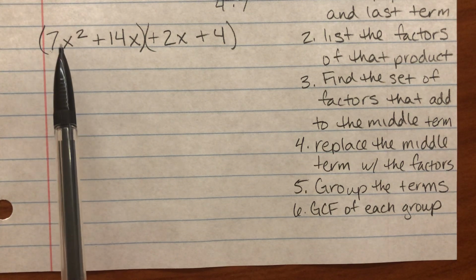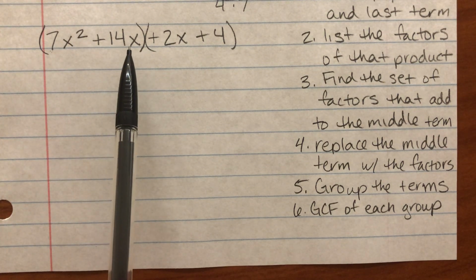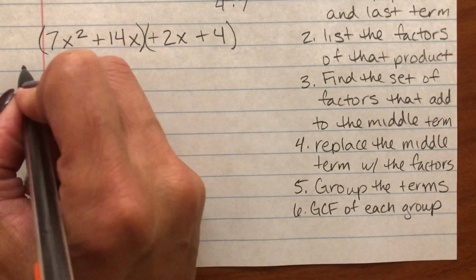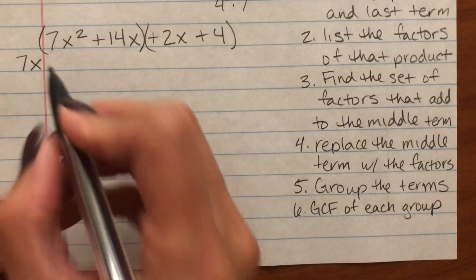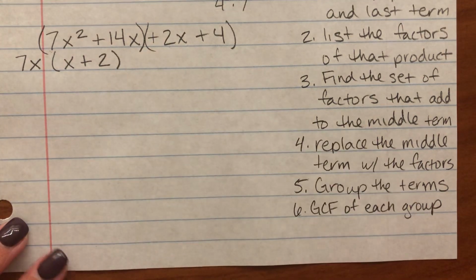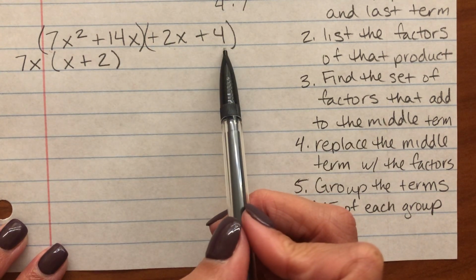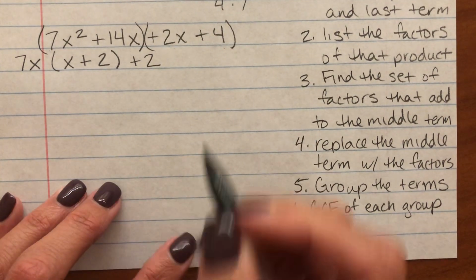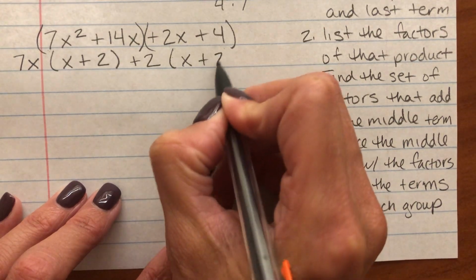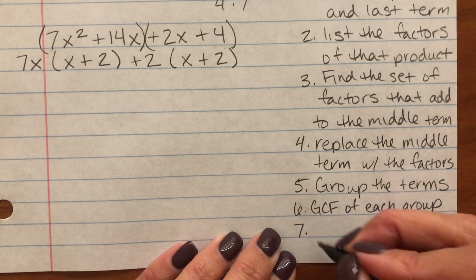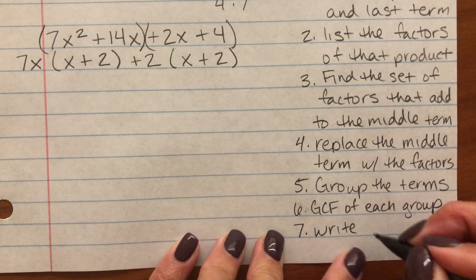So I'm going to start with my first group, 7x squared plus 14x. So the GCF of this group would be 7x. I'm going to pull that out, and I'm left with x plus 2. Then I'm going to look at my next group. The GCF would just be 2. So plus 2, positive 2. And then I'm left with x plus 2 after I divide everything by 2. Now, I'm going to write the common factor.